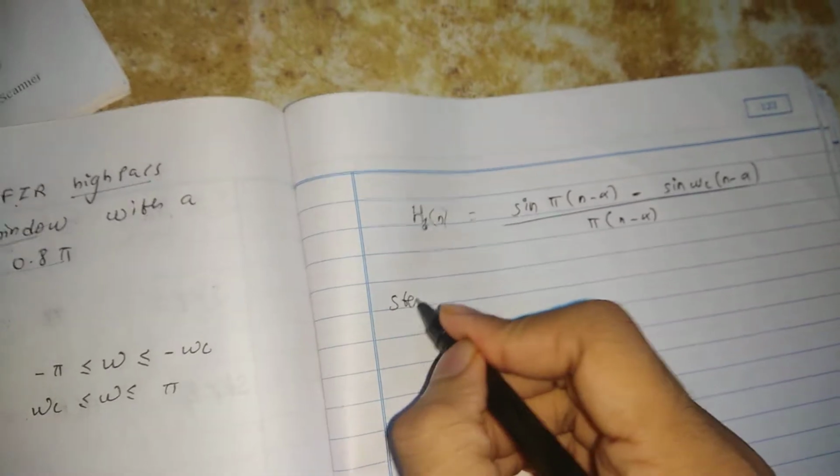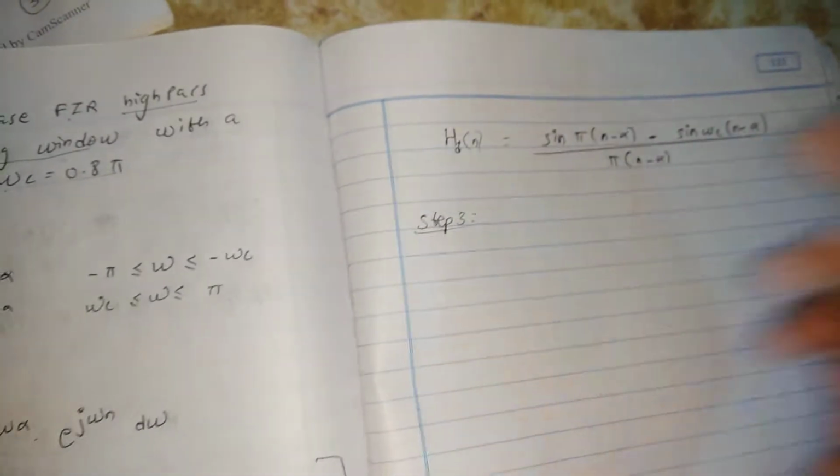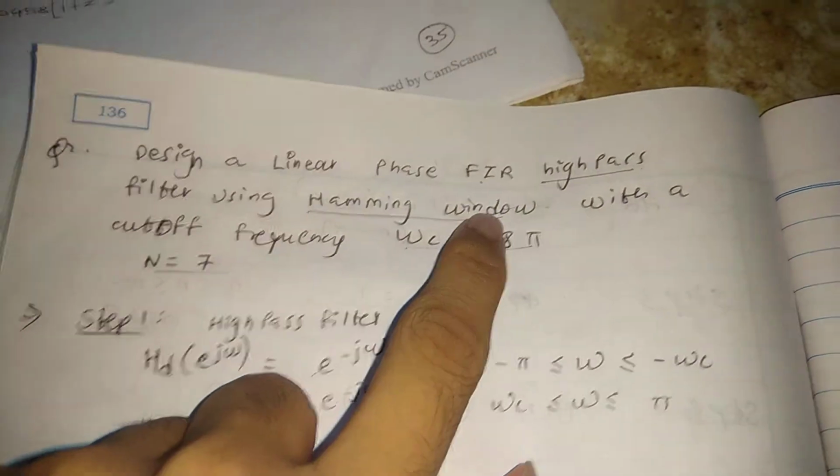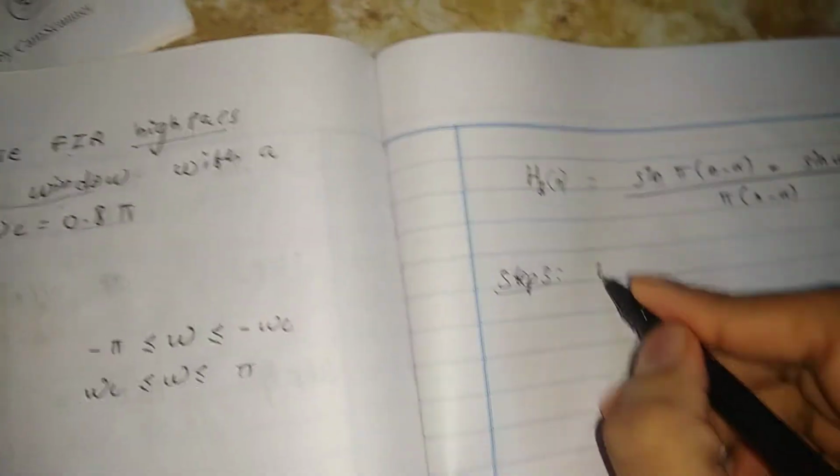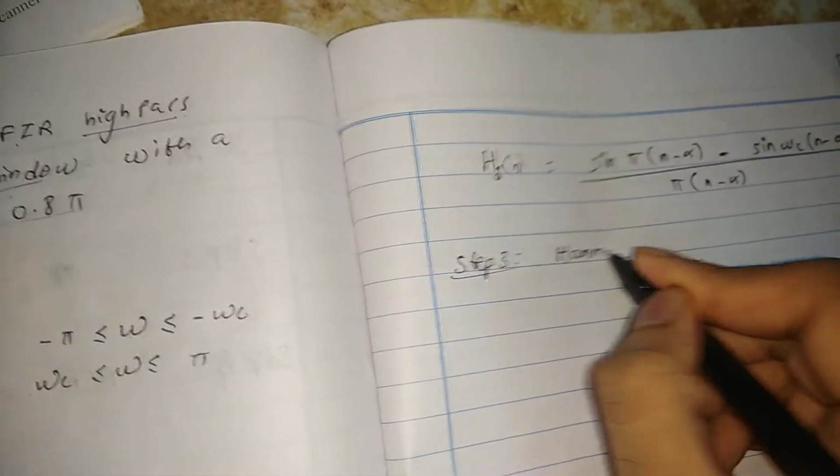Okay, after getting this much, you will write step number 3. Now step number 3, read the question again. What we have been asked: Hamming window. So I have to write the Hamming window equation over here.